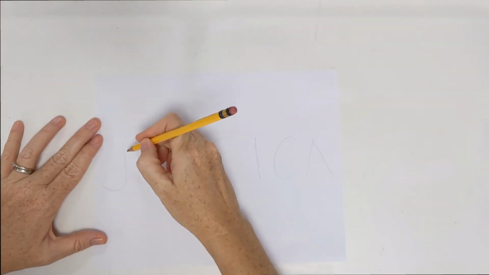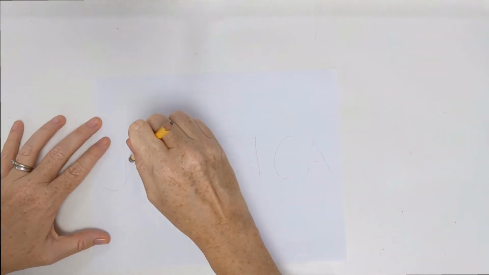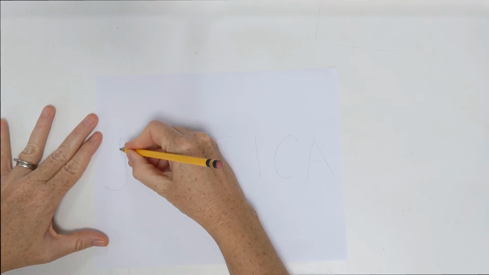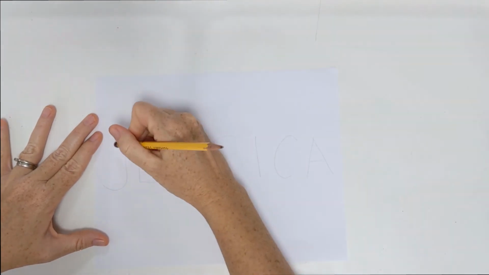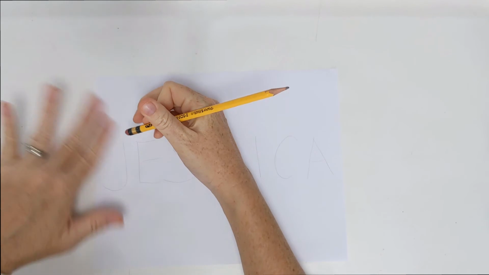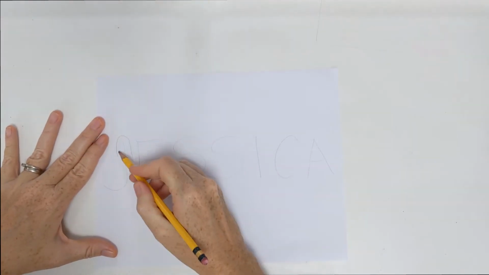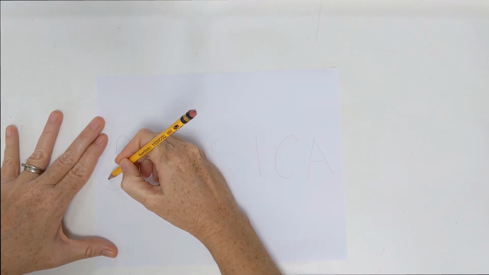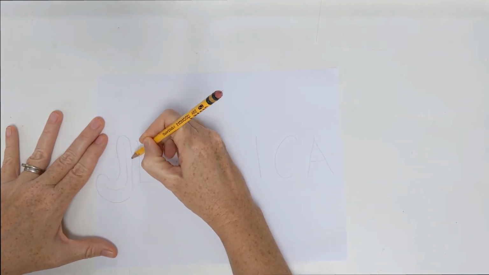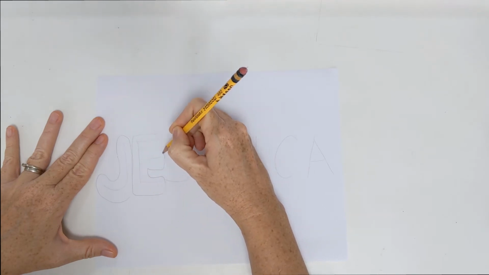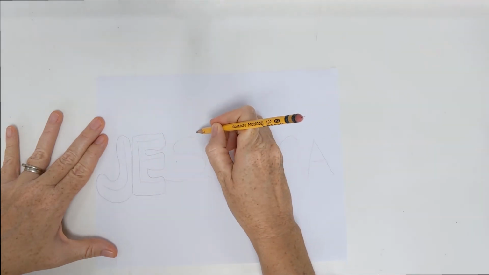Now we are going to just go around them. And here's another mistake that sometimes people make. They go right around like this. That's not going to make you a very fat bubble letter. And so instead of doing that, I want you to try to make them a little bit wider. Leave more space around your inside letter. So let's go ahead and trace around our letters. And we might have some spots that overlap, like this.